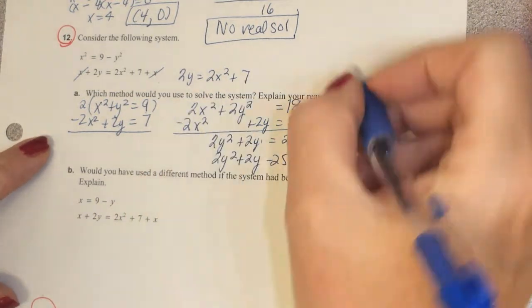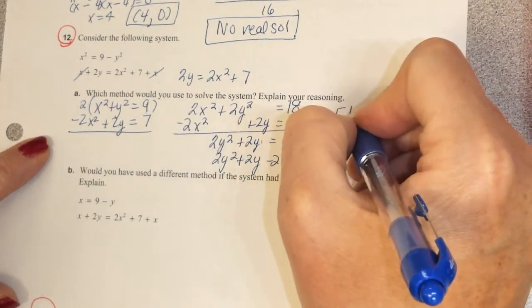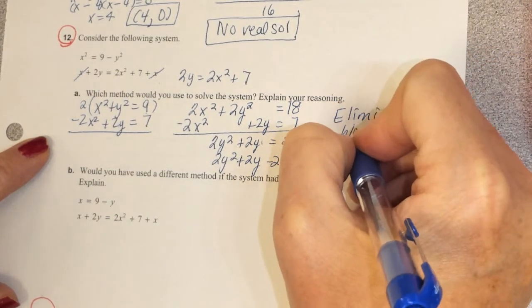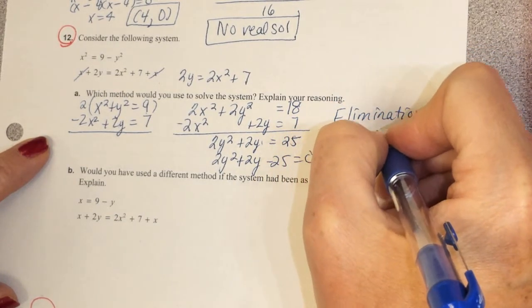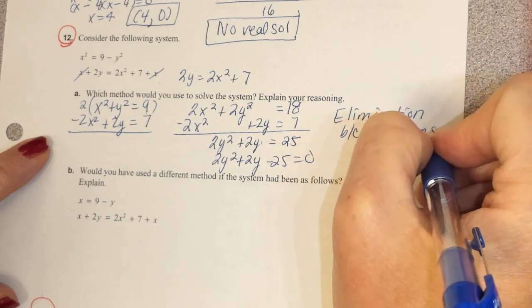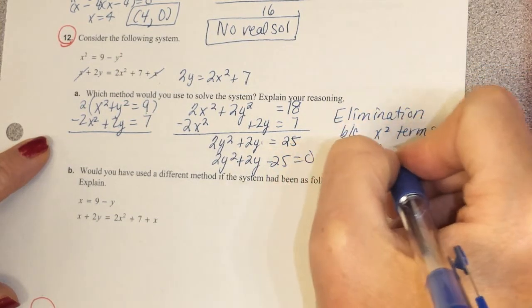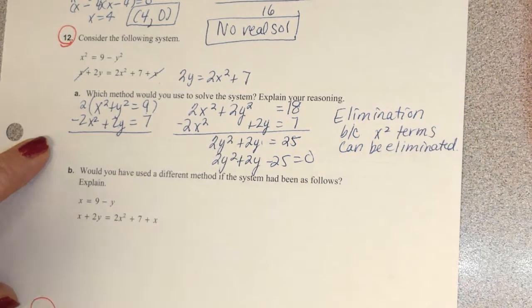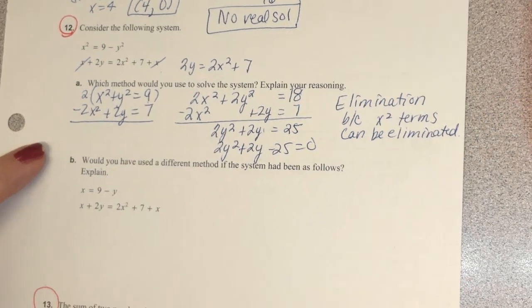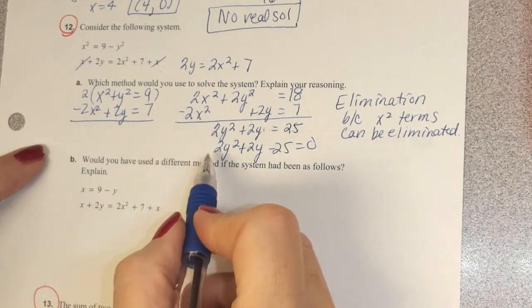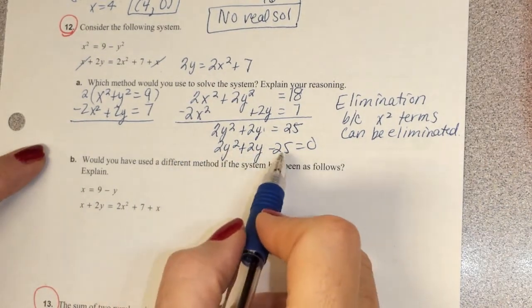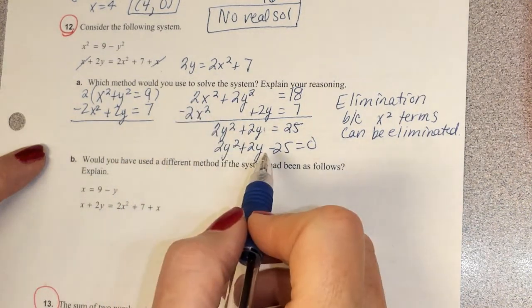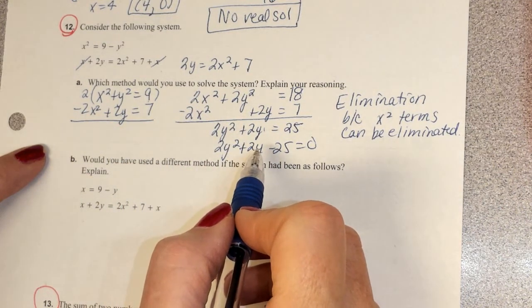So the best method to use on this one would be elimination, because x squared terms can be eliminated. So once we got it down to here, we could solve for y, get that answer, plug it back in to find out what the x is. It's still a tough problem, but we could do it.